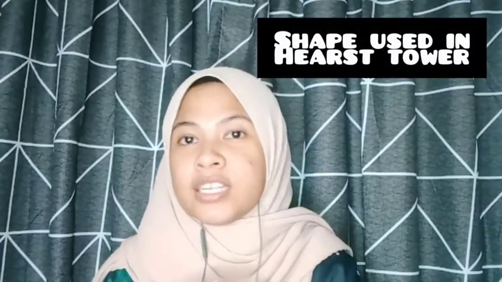What shapes are used in Hearst Tower? First, triangle. Above the 10th floor, the tower facade uses a triangular framing pattern known as the diagrid, which serves as the structural support system for the tower stories.